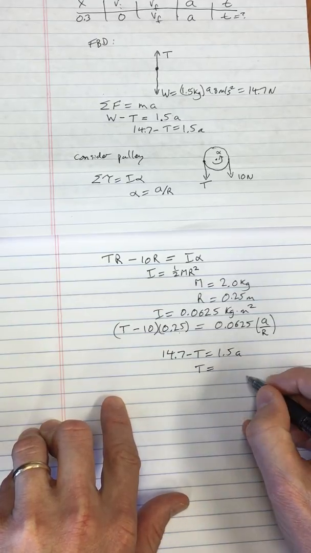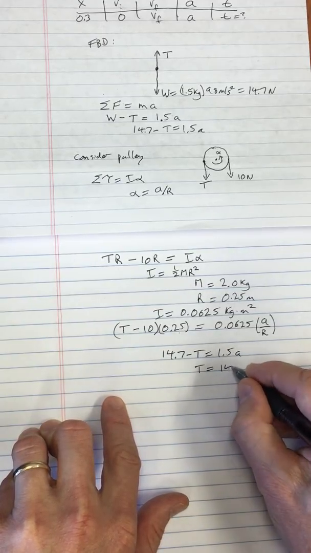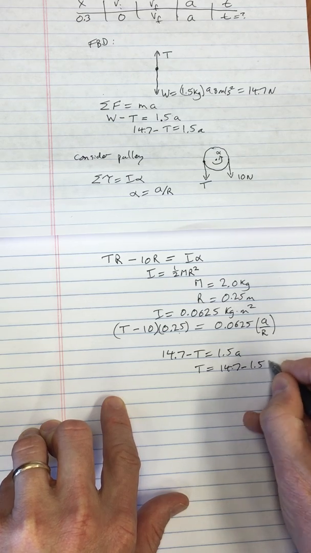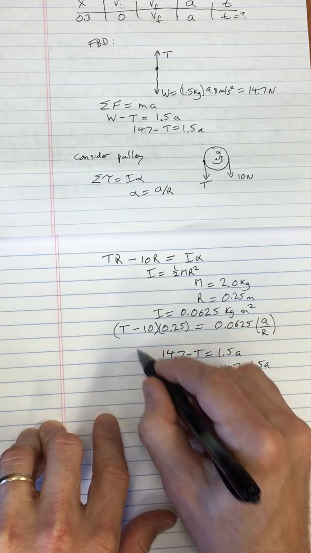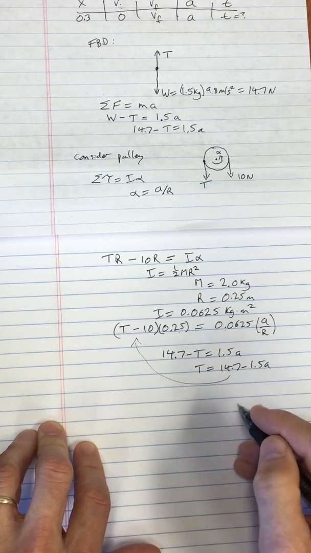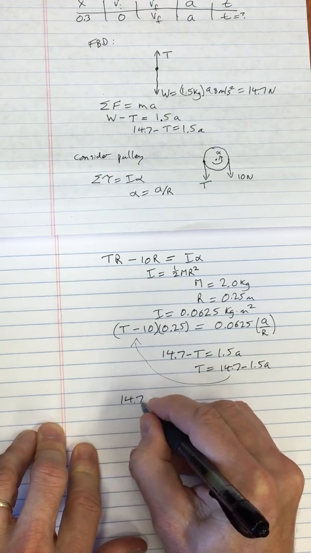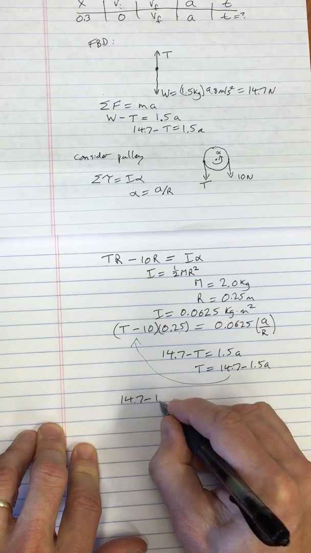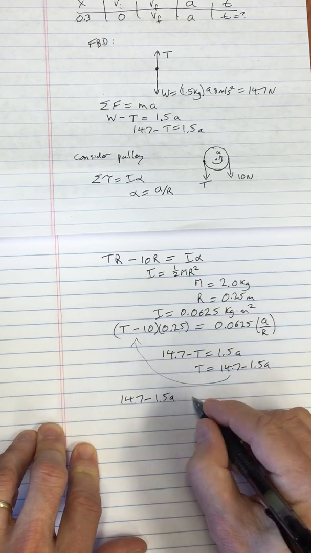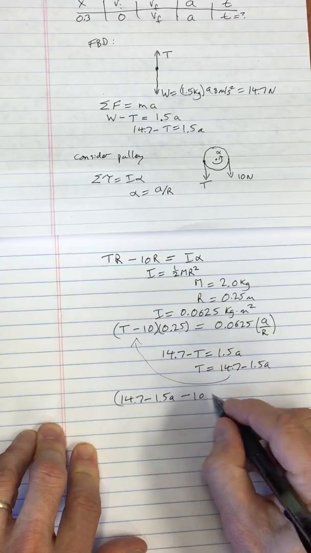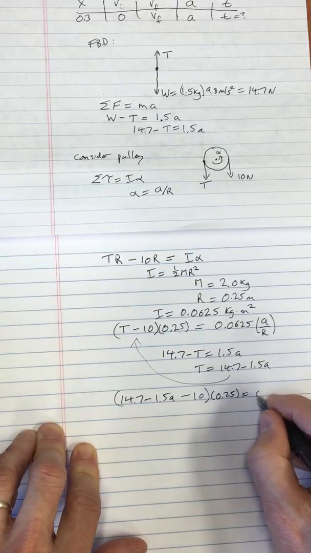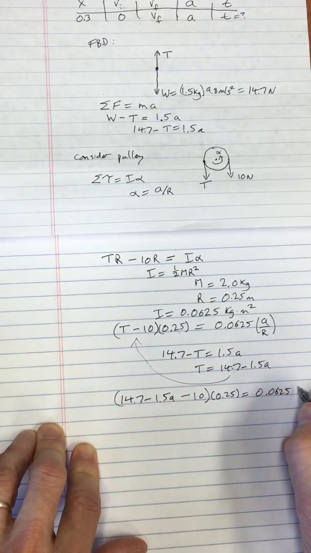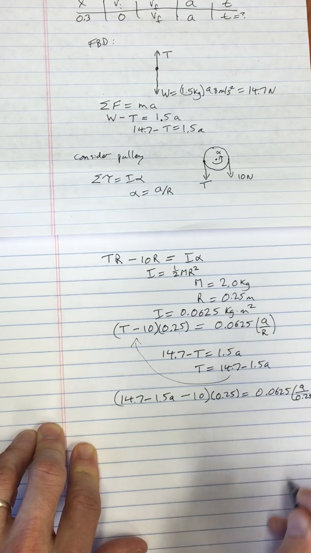It gives me T equals 14.7 minus 1.5 times a. I'll then take this and substitute it into the equation for the pulley. I get (14.7 minus 1.5a, that's T, minus 10) times 0.25 equals 0.0625 times a over R, which is 0.25.